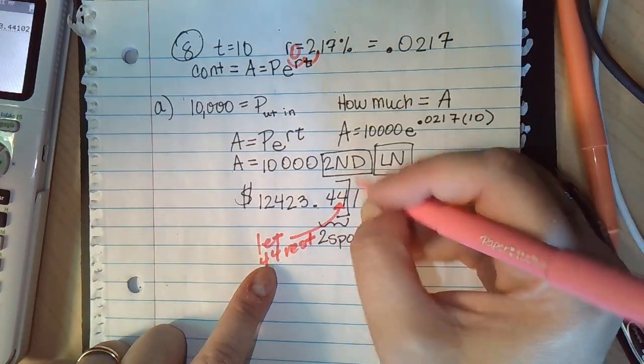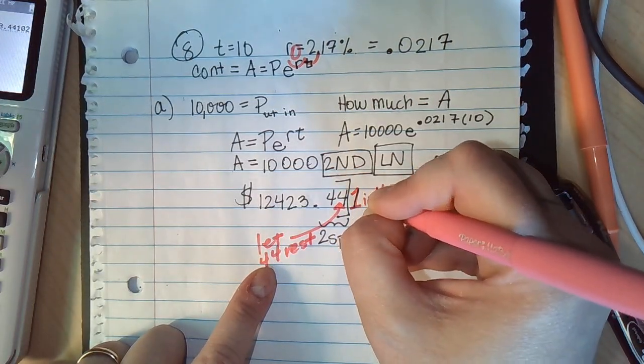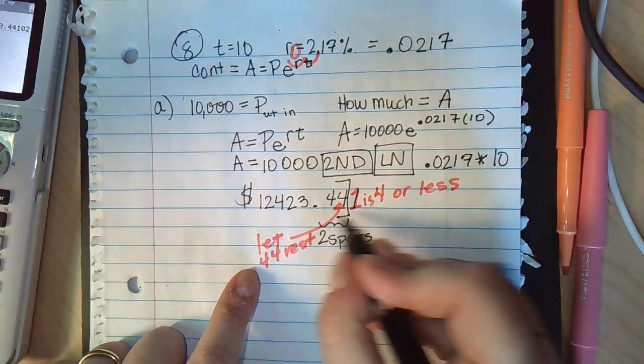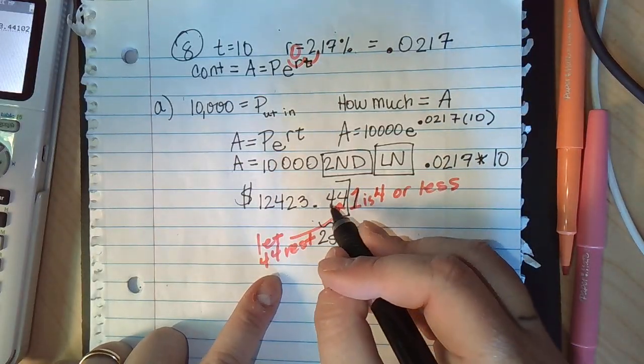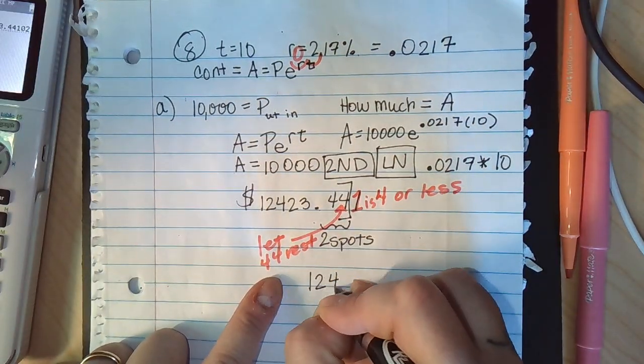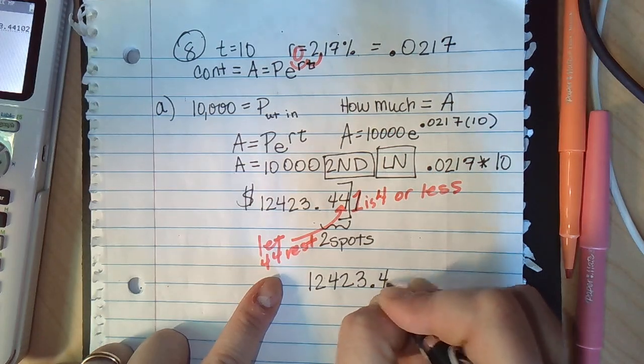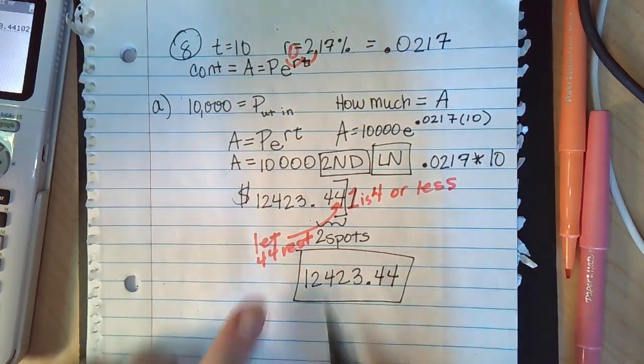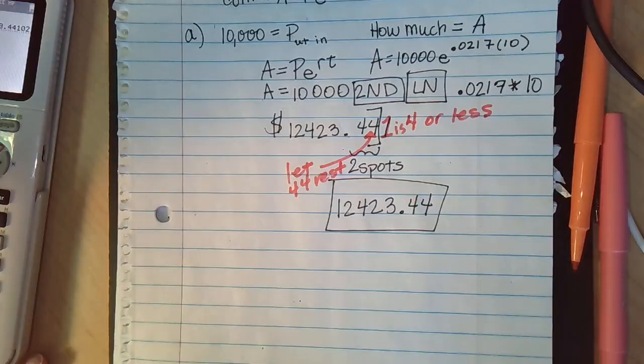So this number 1 is 4 or less, so we're going to let this 44 rest. So it's 12423.44. And that's how much money we had at the end of 10 years.